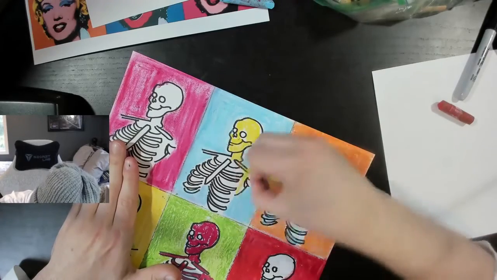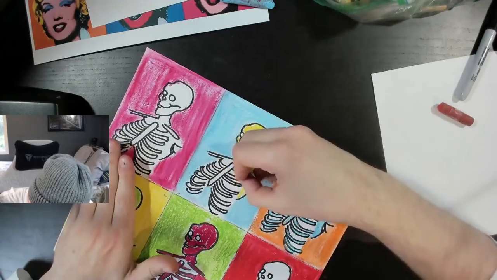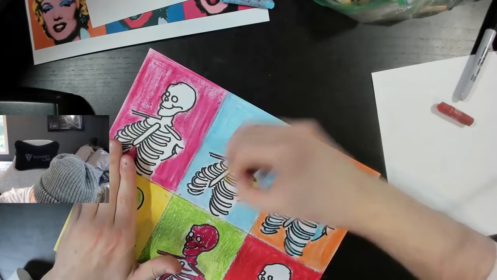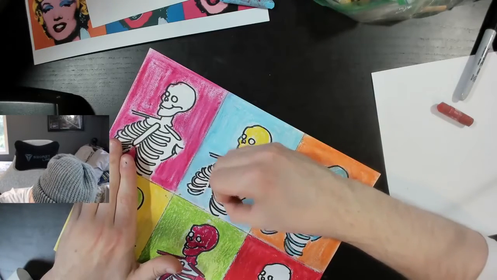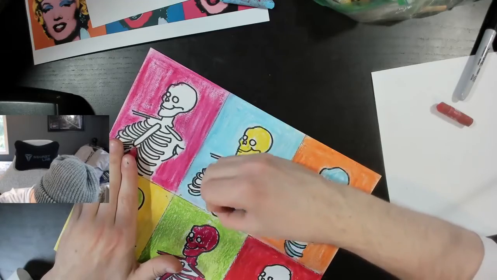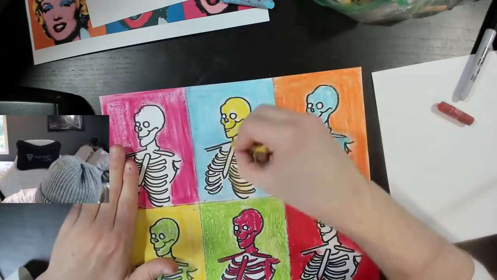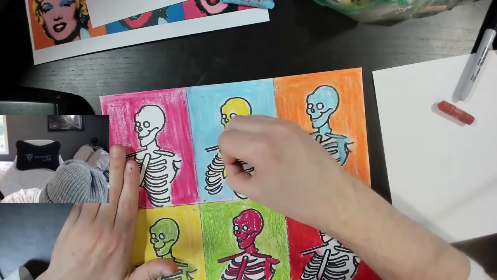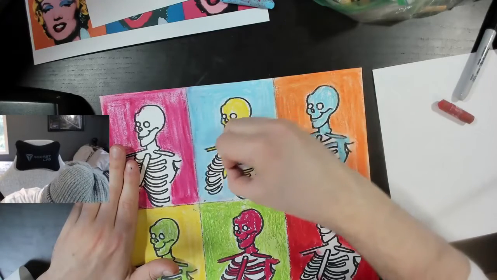All right, so let's just speed up this process too. Also notice how the colors blend. When I went over the blue with the yellow, it made that green. That's something to keep in mind as well. It's kind of a cool effect.